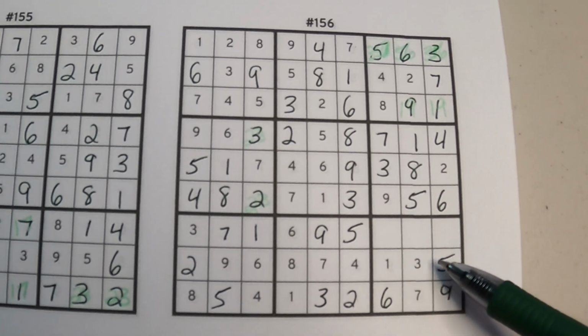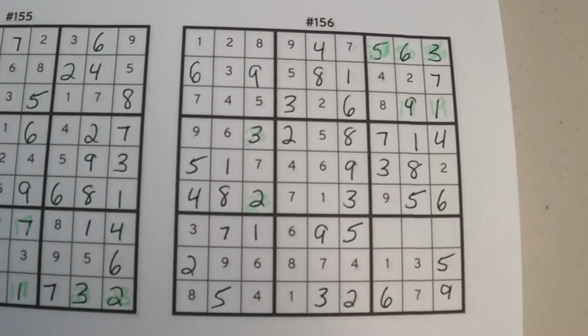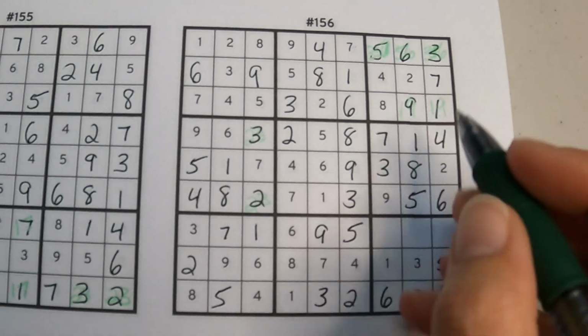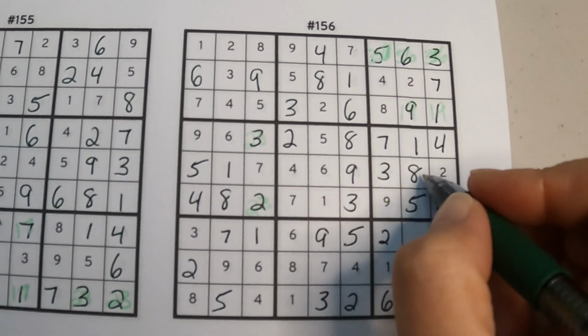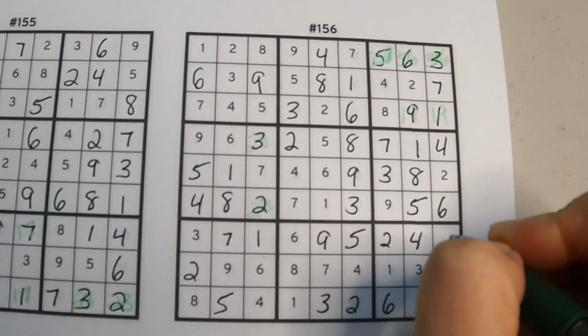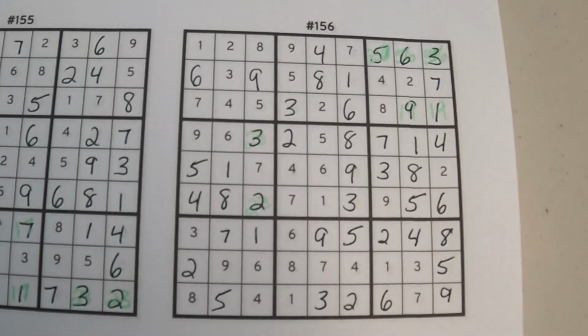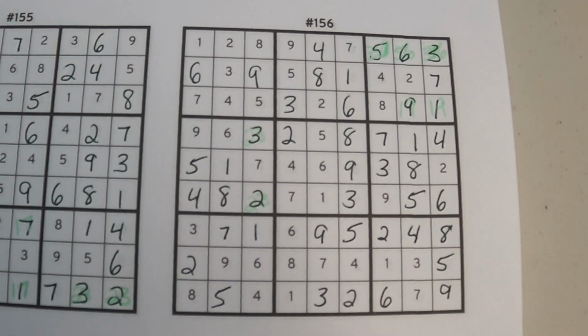And for this last box now, we're missing 2, 4, and 8. We've got a 4 and 8 here, so this is our 2, and 8 there, so 4 and 8. And there we have it for today's puzzle.